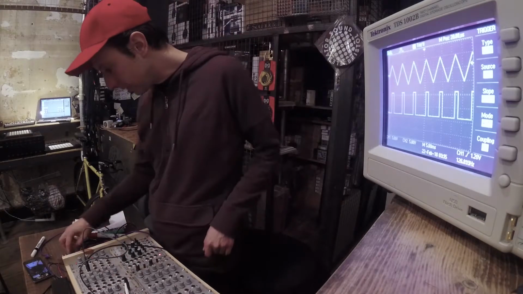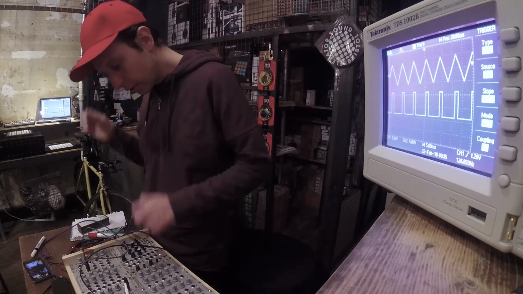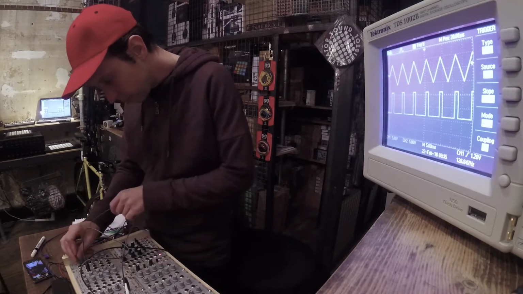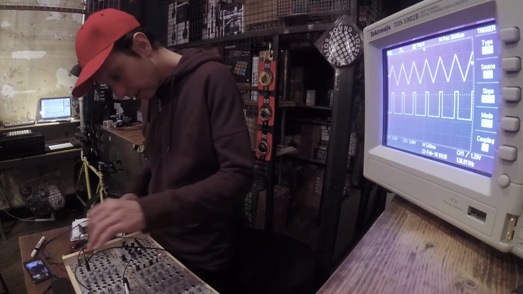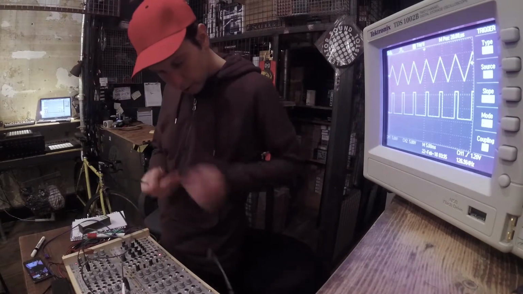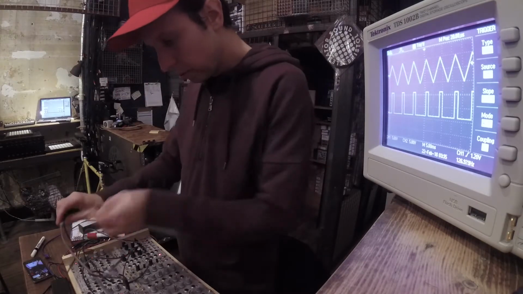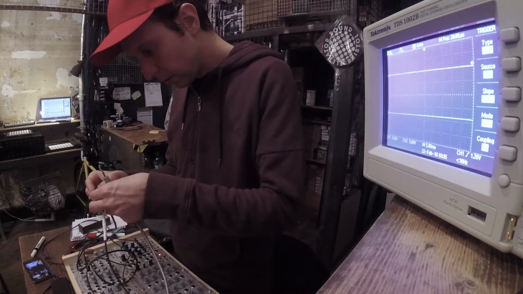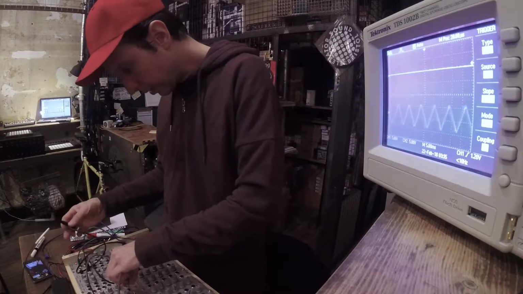Okay? So I'm taking this inverted comparator signal now into my VCA, and I'm taking the actual, oops, I might be losing, here you have to switch these two up.